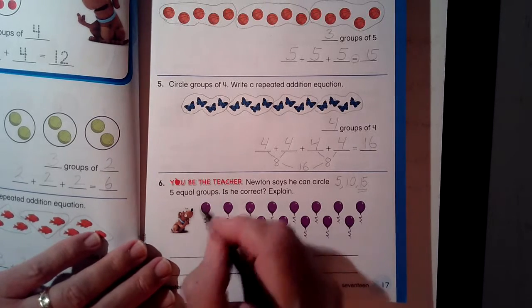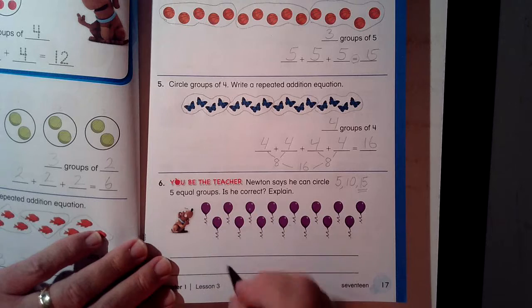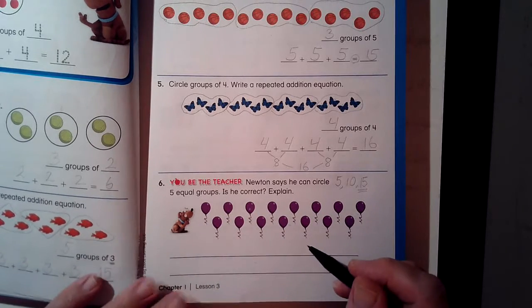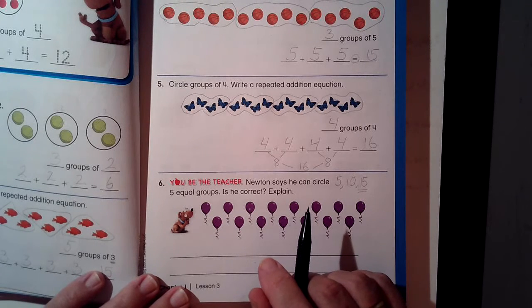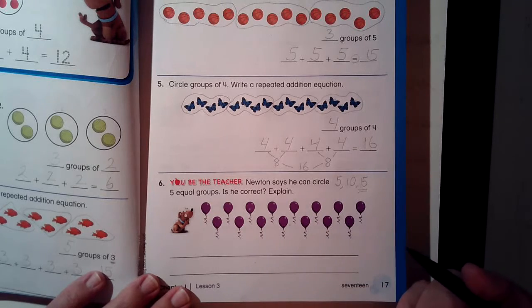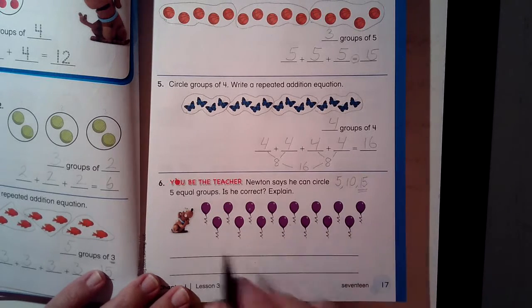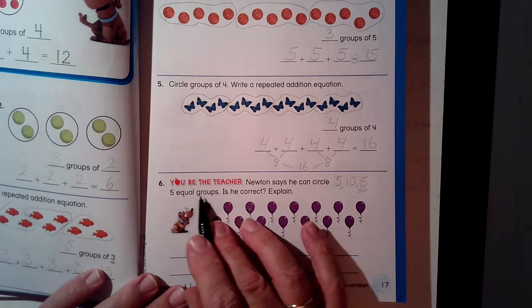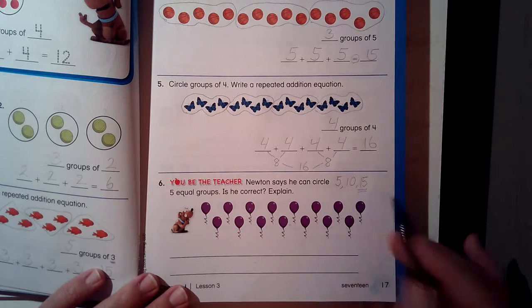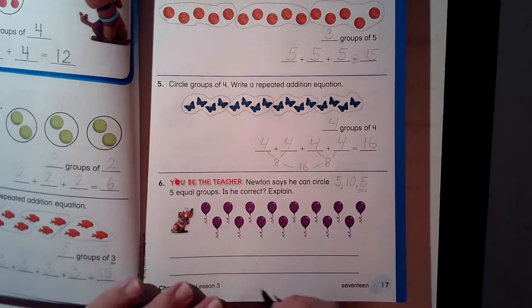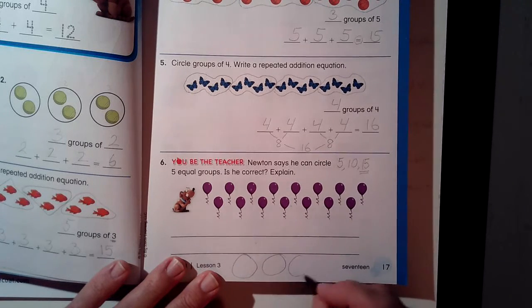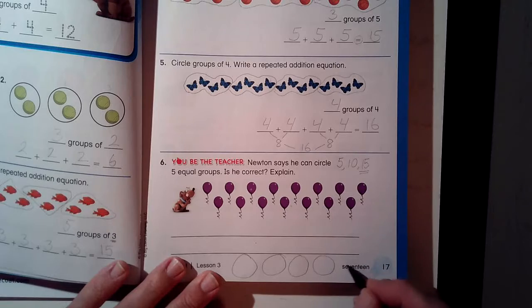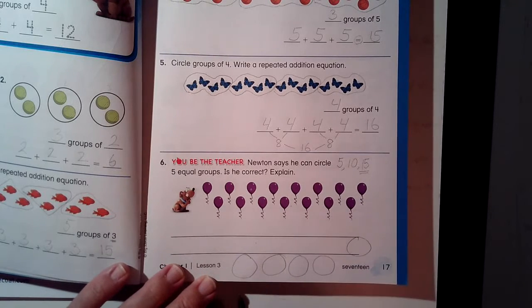Let's see. I'm not sure how to do this, boys and girls. Let's see what you are thinking. Actually, I'm pausing so that you can think. All right, boys and girls, I want to know if I have 5 equal groups and I have 15. Here's what I like to do. I like to draw pictures. So down here, I'm going to go 1, 2, 3, 4, 5.